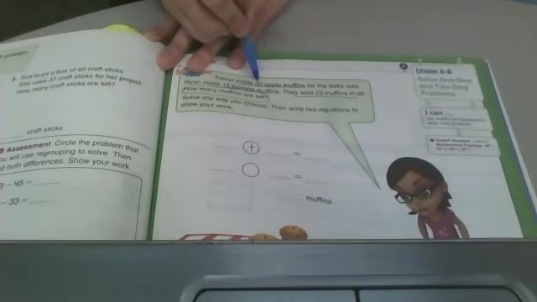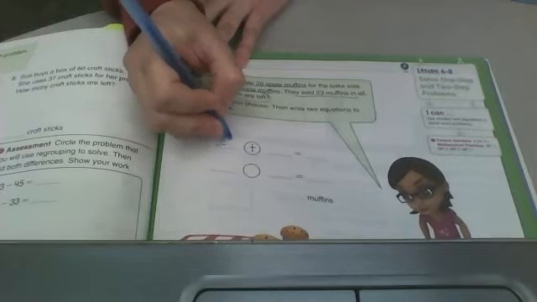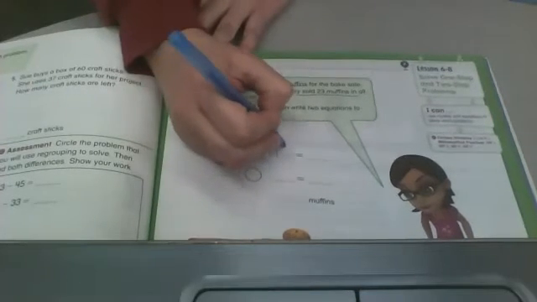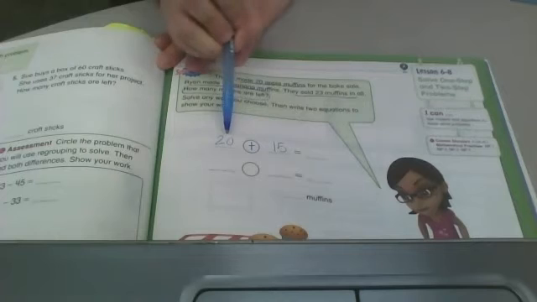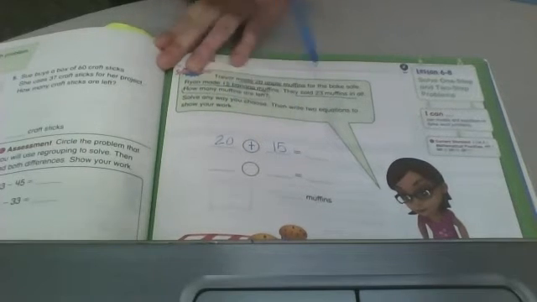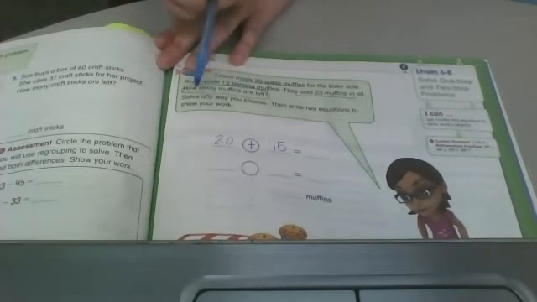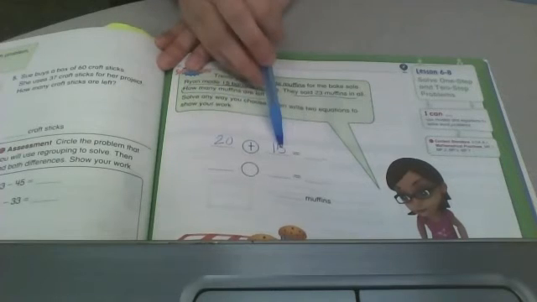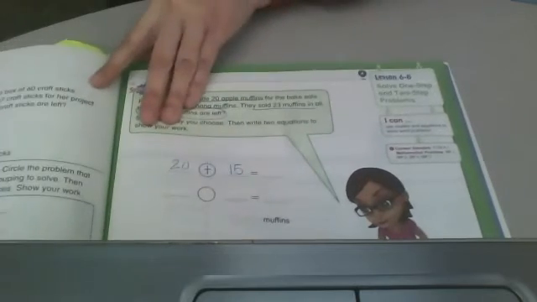And I know that Trevor made 20. And I know that Ryan made 15. So my equation here is 20 plus 15 equals something. Now in the directions, they also tell us that we can solve any way you choose. So once I have my equation set up, then I can take some time to solve.